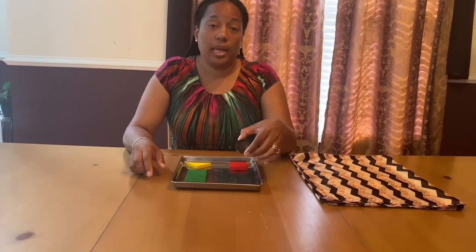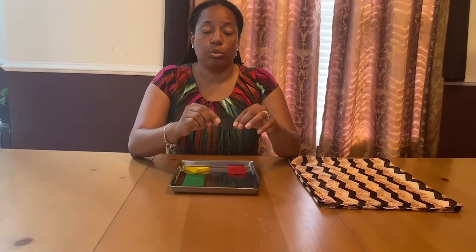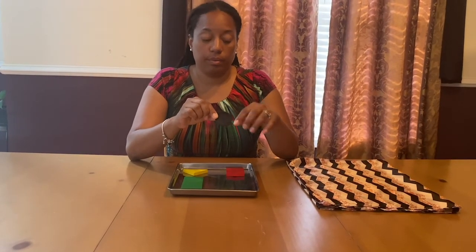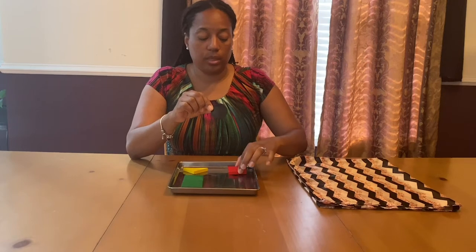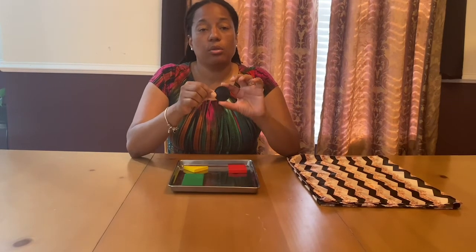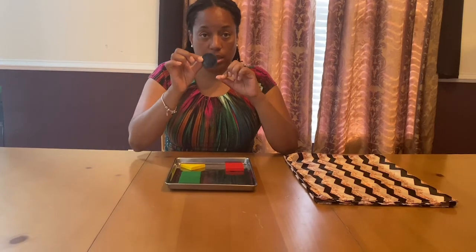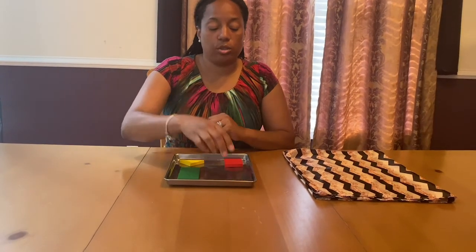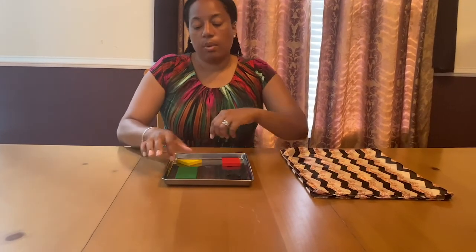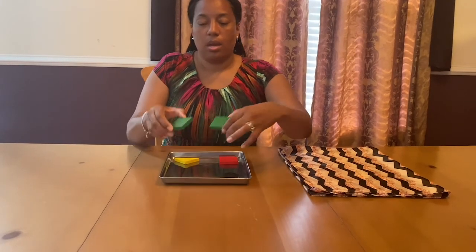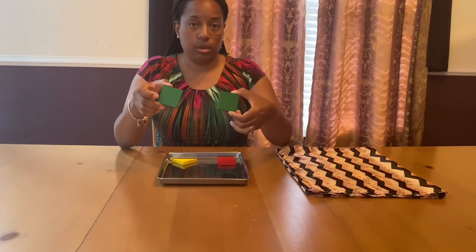Now, I wasn't able to find an actual circle using the building blocks when I looked around. So I had to use a checker board, and that's okay. You can use anything that has that circle, 2D flat shape. Now, I wasn't able to find an actual rectangle either.